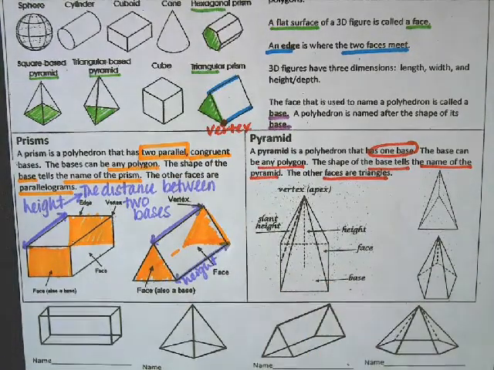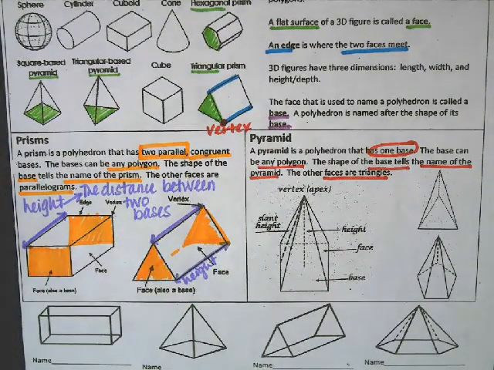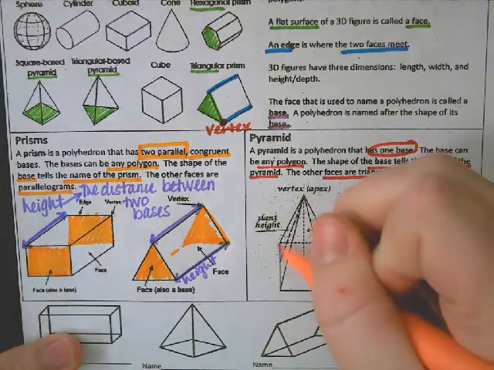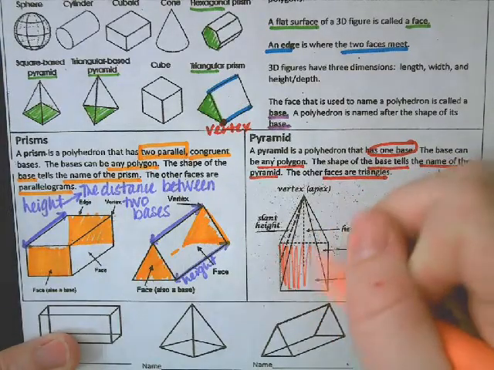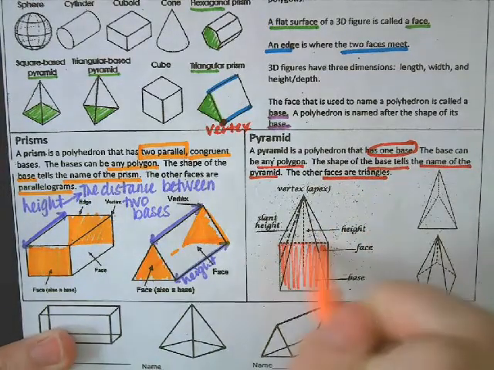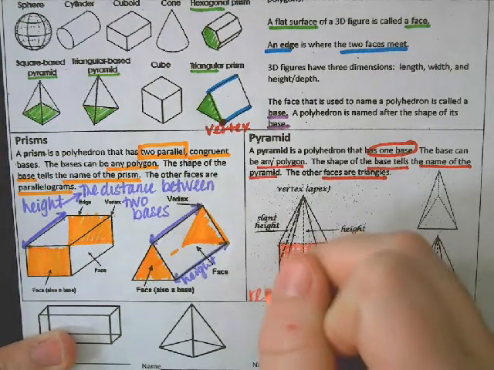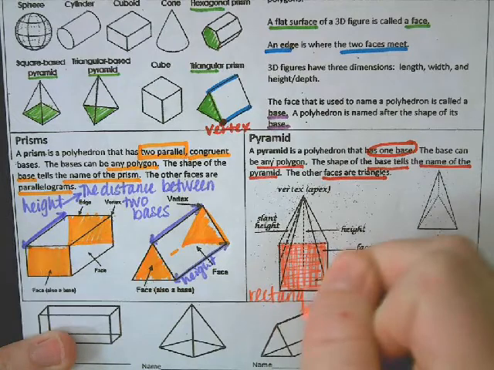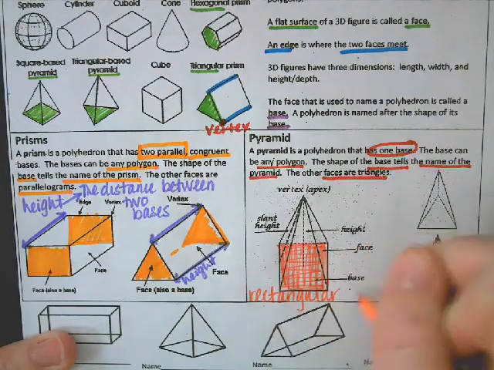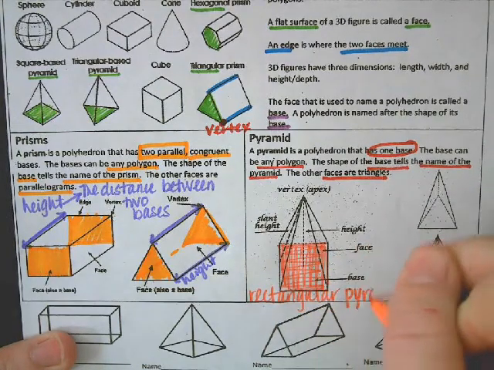Looking at this, we're going to look at some of the different types of pyramids we'll see here. For example, this pyramid has a rectangular base, and remember, this is what we name it after. So because it is a rectangle, it is a rectangular pyramid.